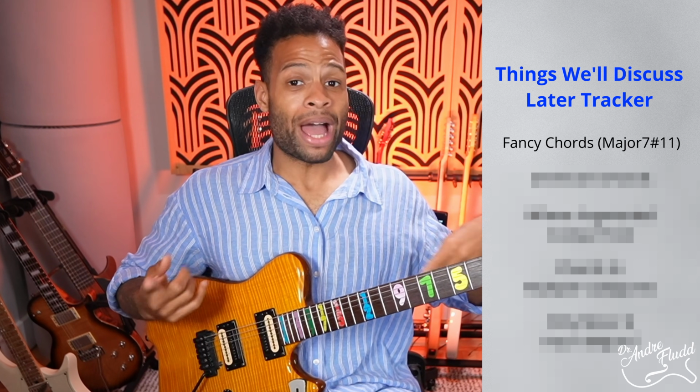Now here's the really interesting part. We followed this exact same pattern to make almost every chord, even the ones that sound complicated like major 7 sharp 11. It all comes back to this simple idea, and it's really cool once you see it. But we'll discuss the more advanced stuff later. We have to build up to it.